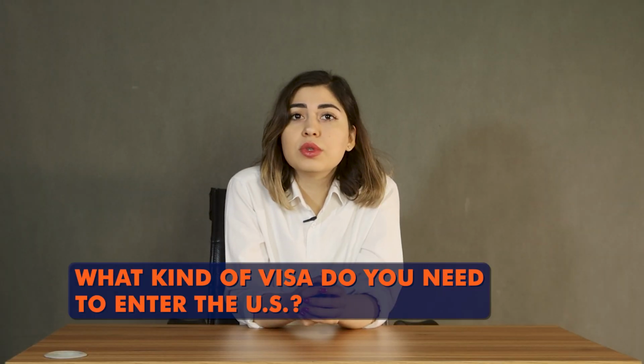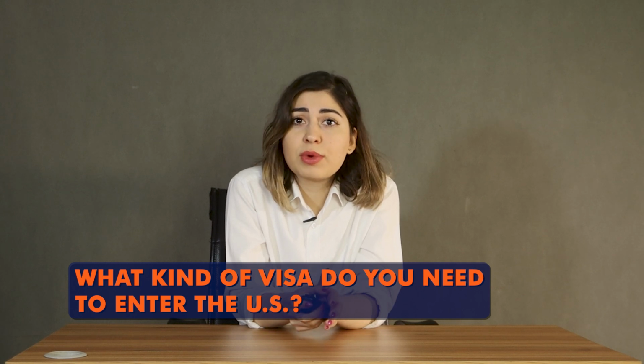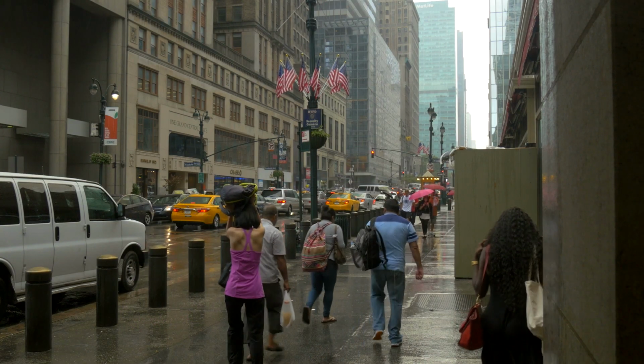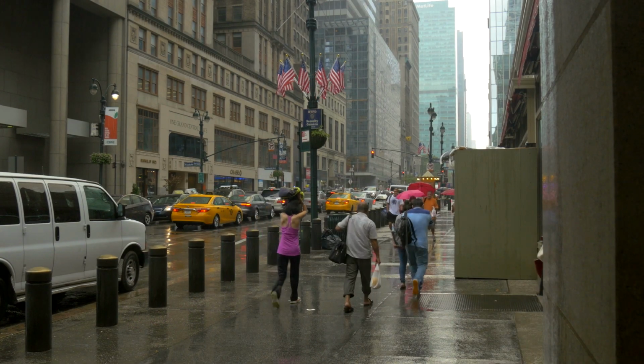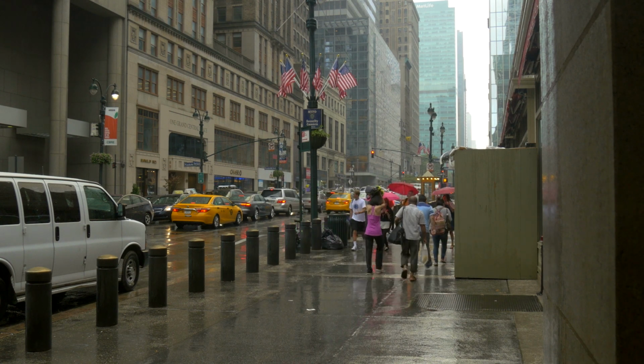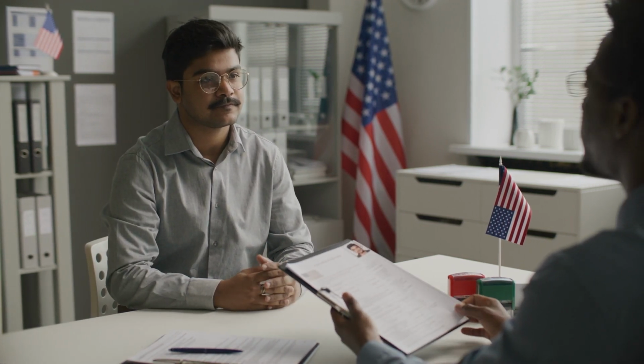What kind of visa do you need to enter the US? Most people apply for a B1/B2 visitor visa. The B1 is for business trips and the B2 is for tourism or visiting family and friends. Even if you live in Canada as a permanent resident, you will still have to go through the full visa process based on your passport country. Let me walk you through the steps.